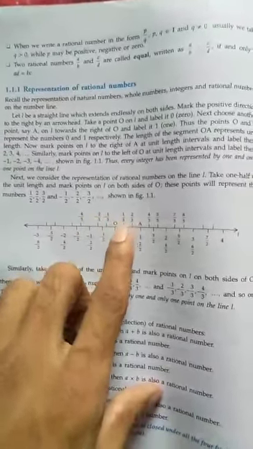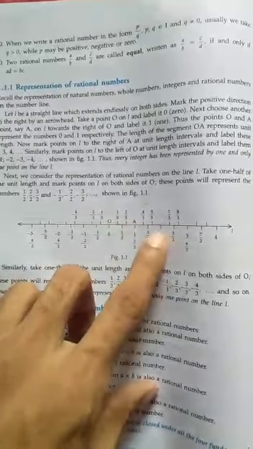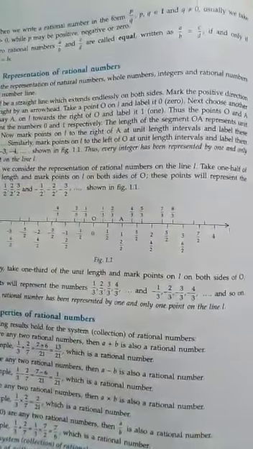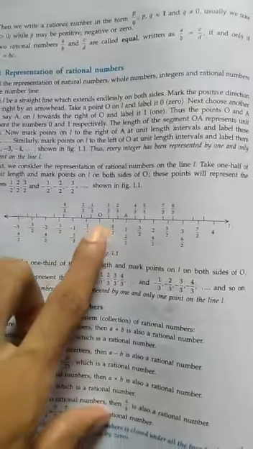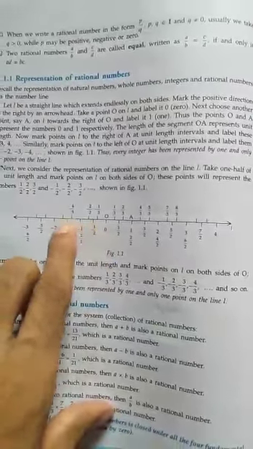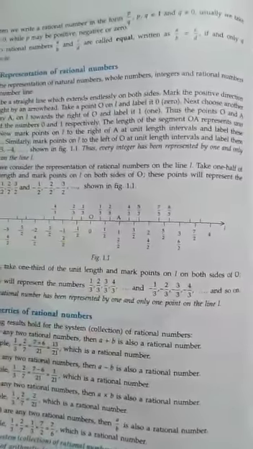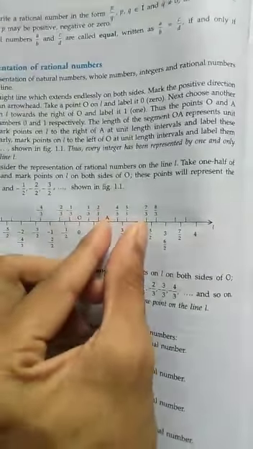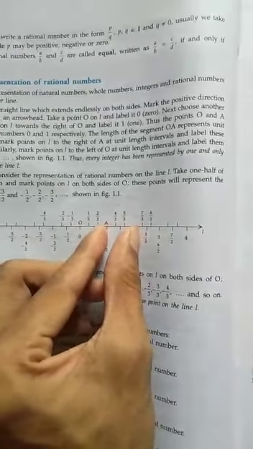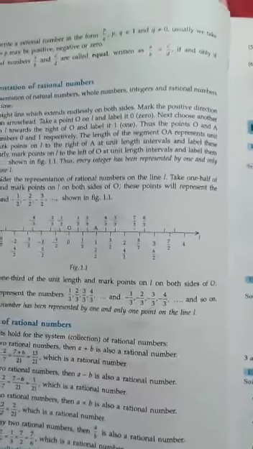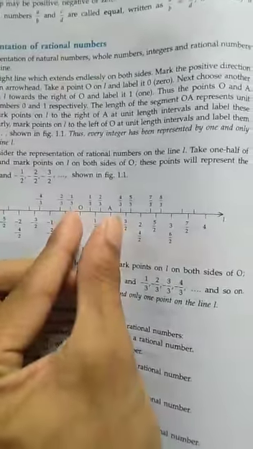Suppose this point is A, and another point B, then C, D, these points on the right hand side, and again we mark points on the left hand side like A prime, B prime, C prime, D prime. If we mark them such that OA equals AB, that is, the distances between O and A and between A and B are the same, and AB equals BC, then we can say that this OA represents 1 unit actually.